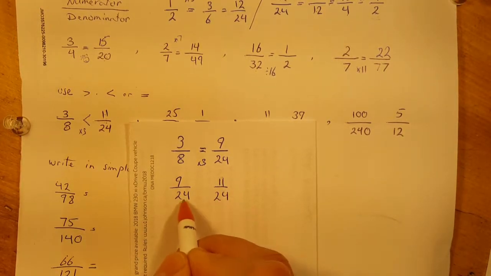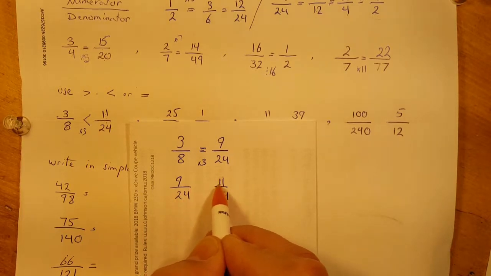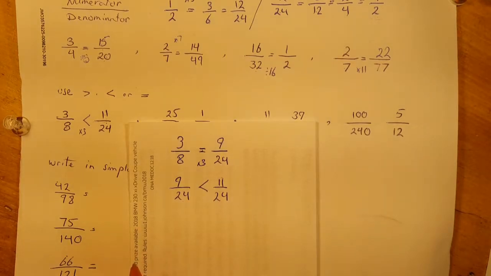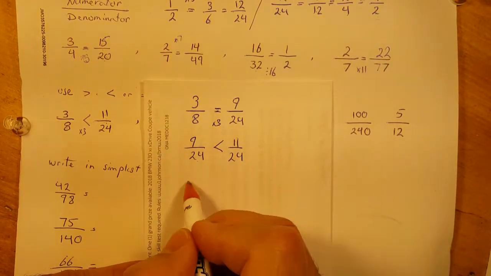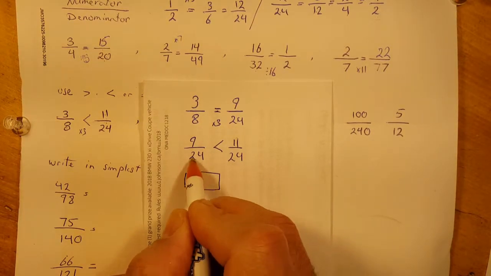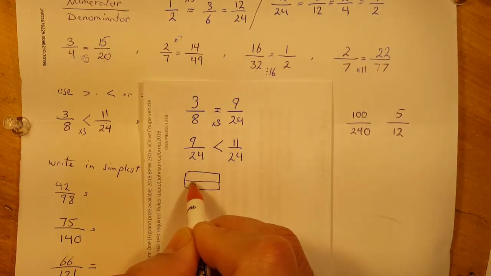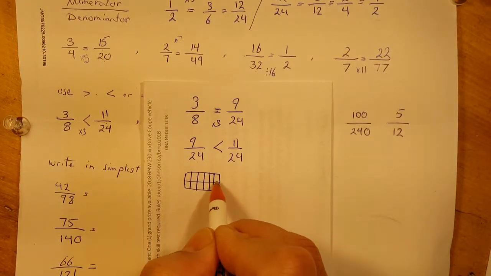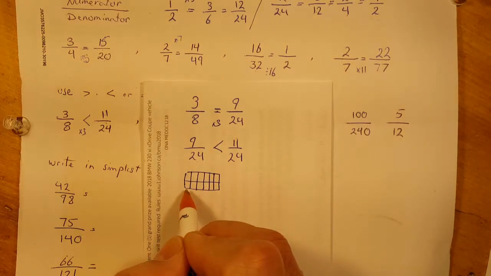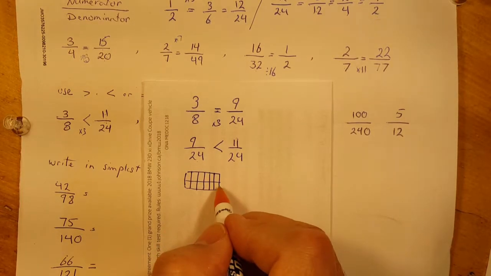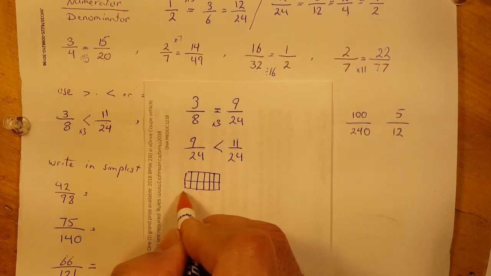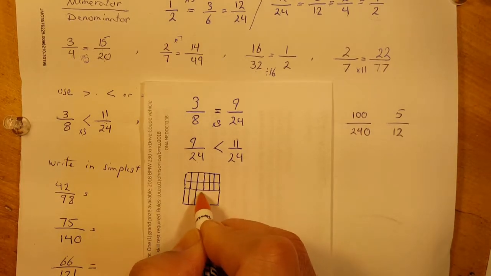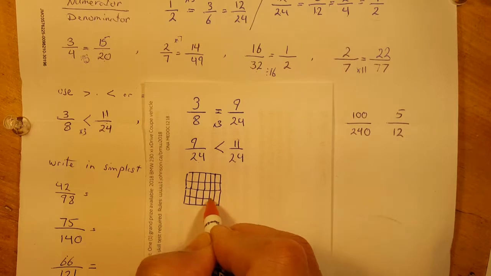So obviously when the denominators are the same, the fraction that has a bigger numerator is the bigger one. Imagine, for example, we have something with 24 parts. 1, 2, 3, 4, 5, 6, and 12, and another one. This is 24.